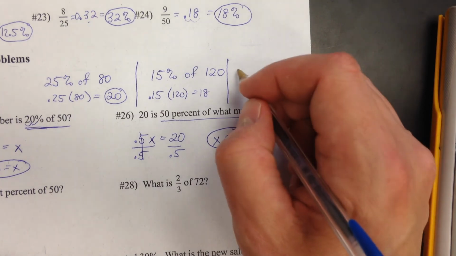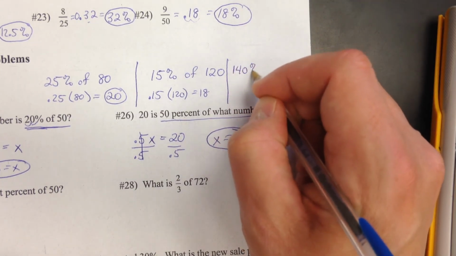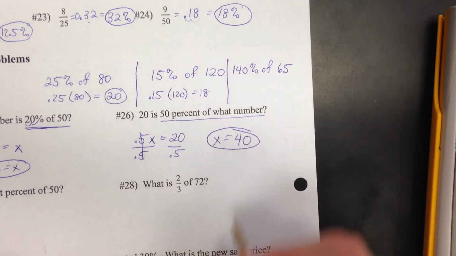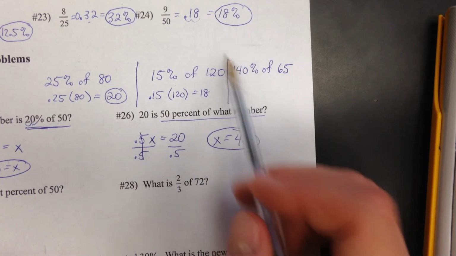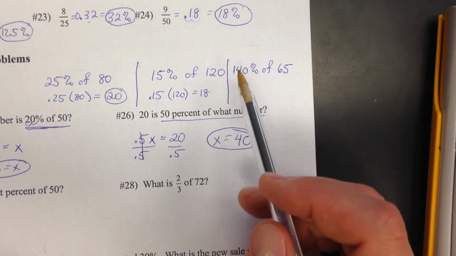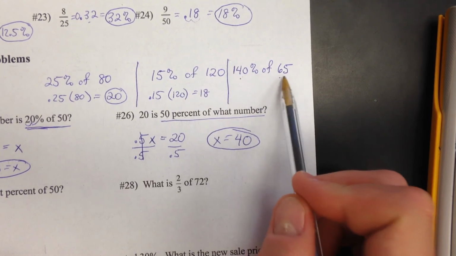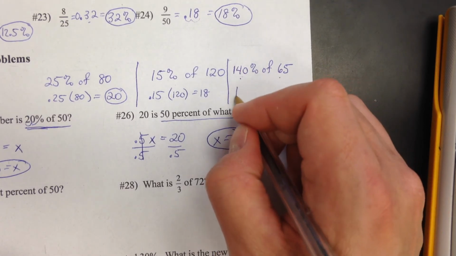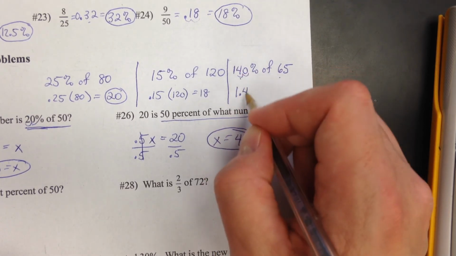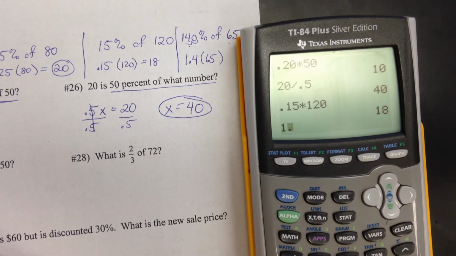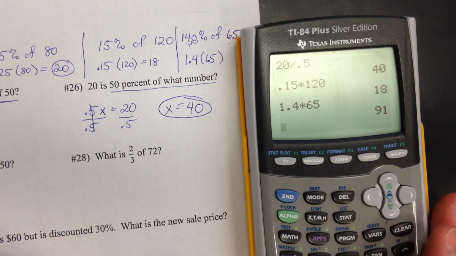What if we try to do, let's say, 140% of 65? Now, 140% is over 100%. 100% would just be 65, so we should be getting a number that's bigger than 65. So I'm going to take the decimal, 1.4. I'm going to shift 2 places. That's 1.4 times 65. Now we may get some decimals out of this. In this case, I think we get a nice integer, 91. So 140% of 65 is 91.